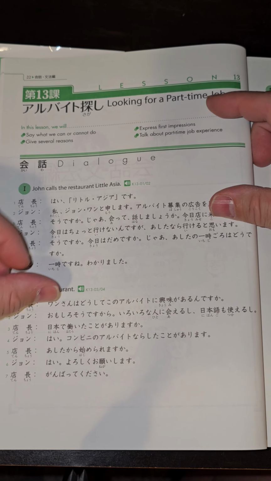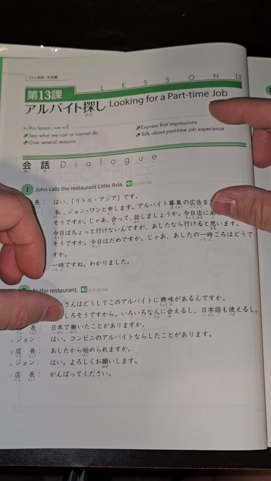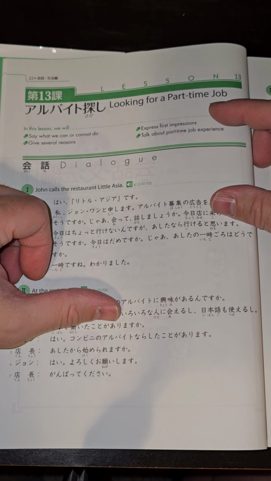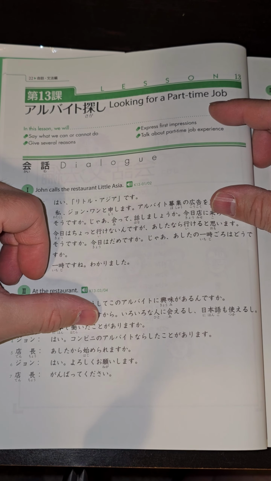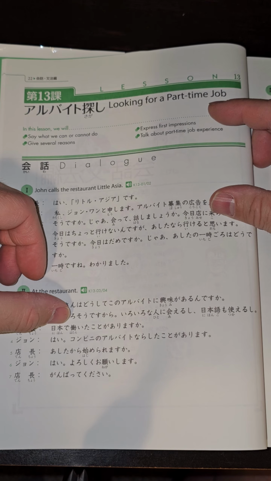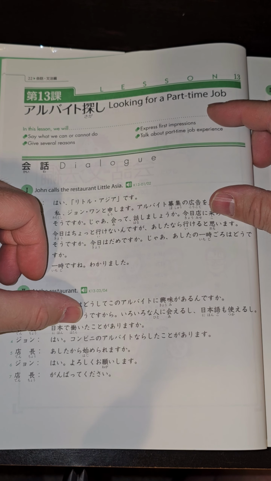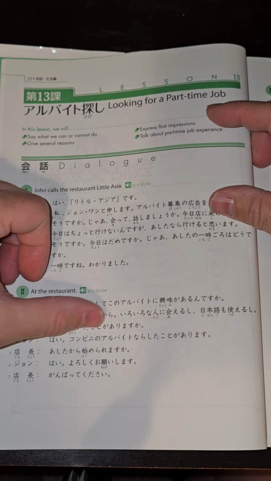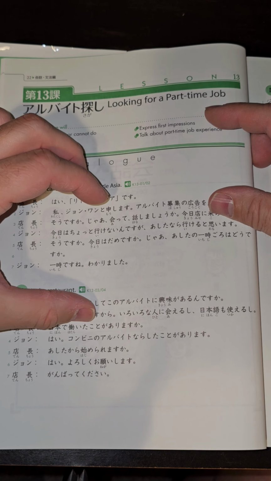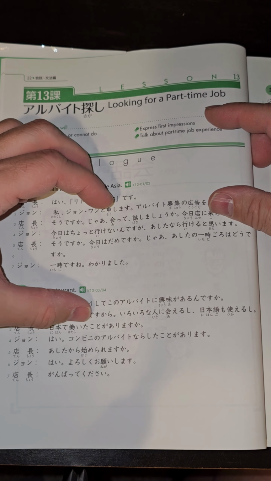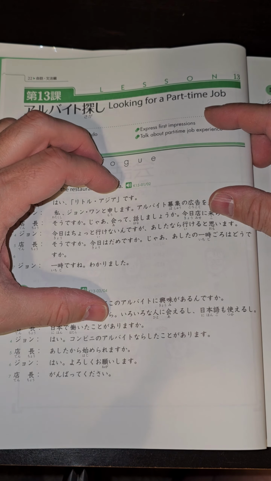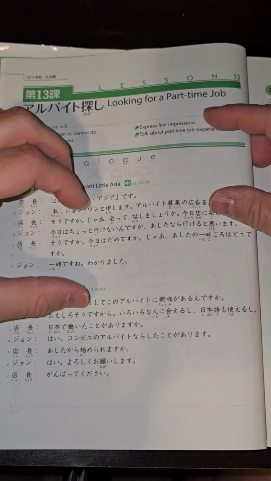So that's his reason. Then Tencho says, Nihon de hataraita koto ga arimasu ka? I think he's asking if he's ever worked in Japan before. Hataraita means to have worked. Koto is like a thing, an abstract thing. So he's saying, have you ever worked in Japan before?